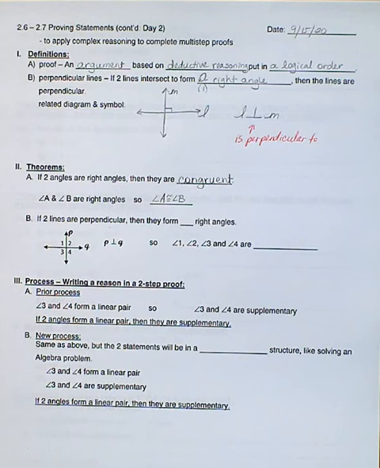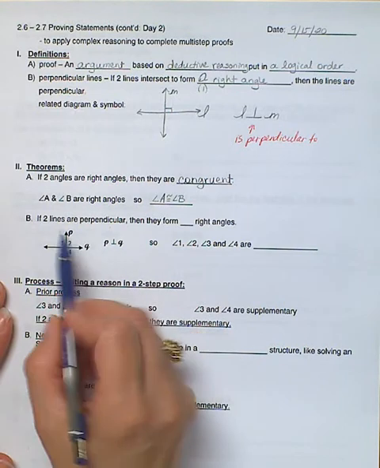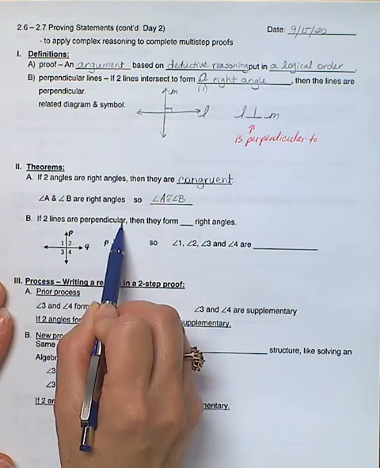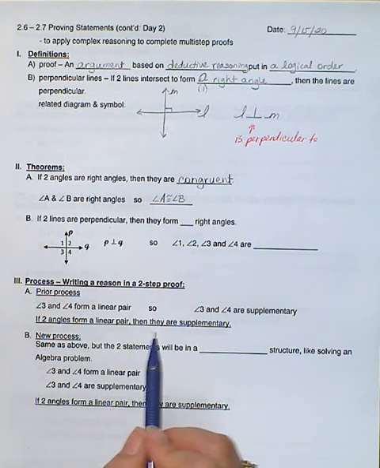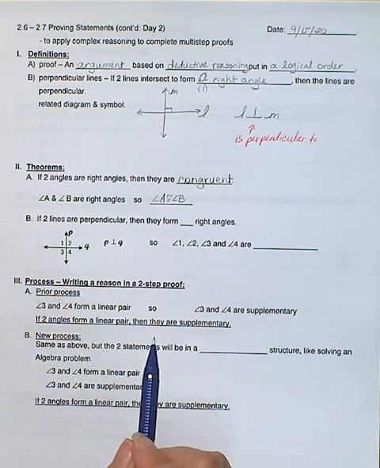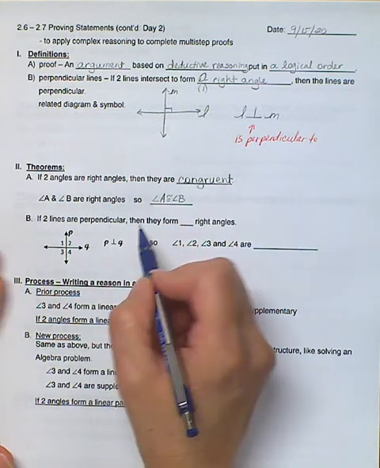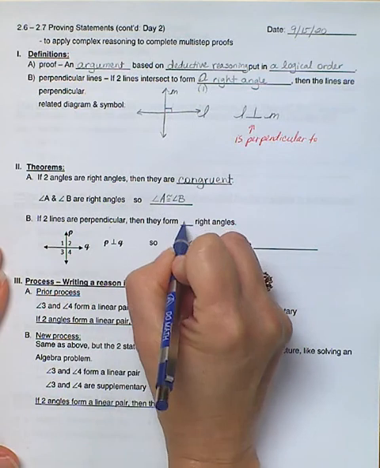So if two angles are right angles, then we'll also know they're congruent. No matter what their names are, if they're right angles, they're going to be congruent. The second theorem is about those perpendicular lines again. If two lines are perpendicular, what else do we know other than there's one right angle? Because that's the definition, that's not a theorem. So the theorem tells me what else is true, and that is that they form 4 right angles.